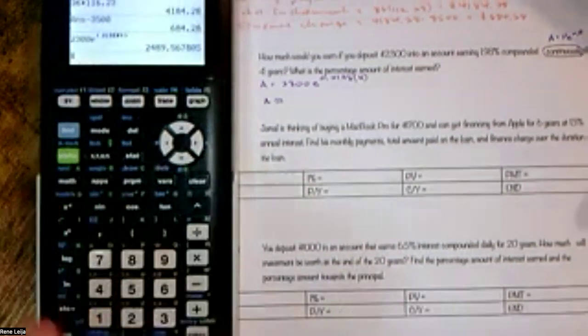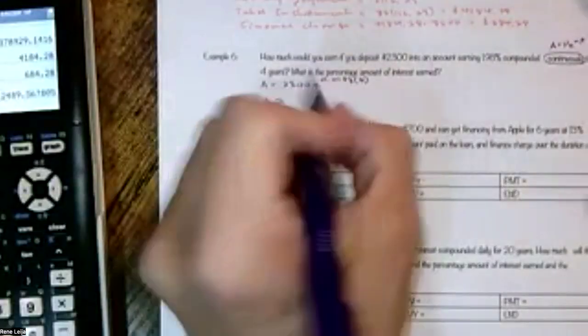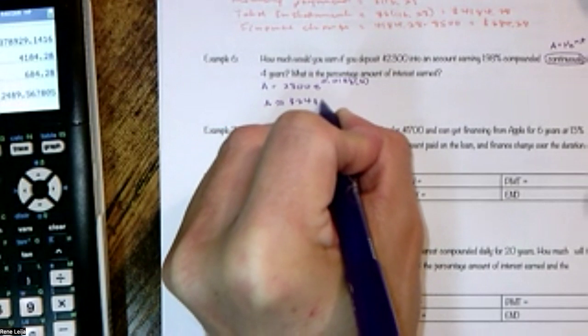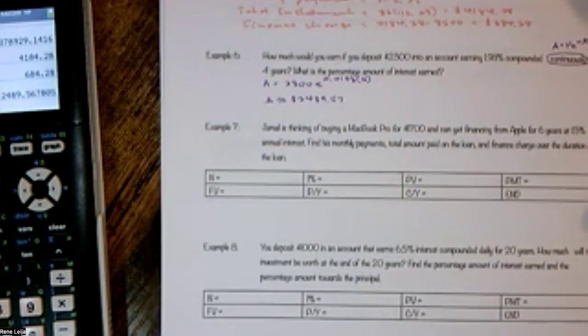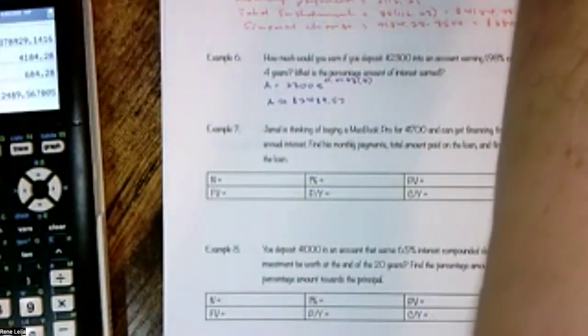And so our future value is going to be $2,489.57.